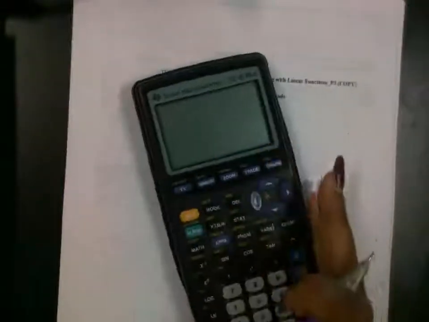All right, here's the study guide. We're going to work out the study guide problems together. Please make sure that you have a working calculator.